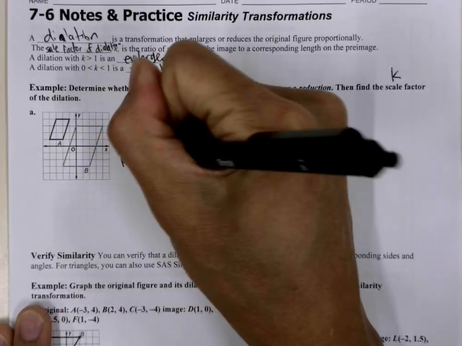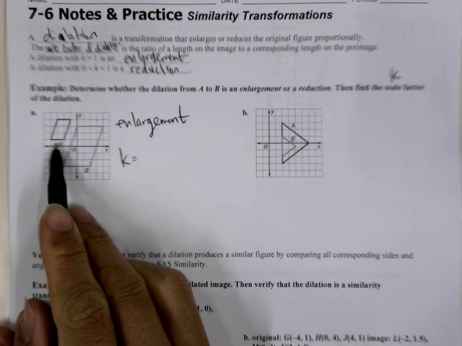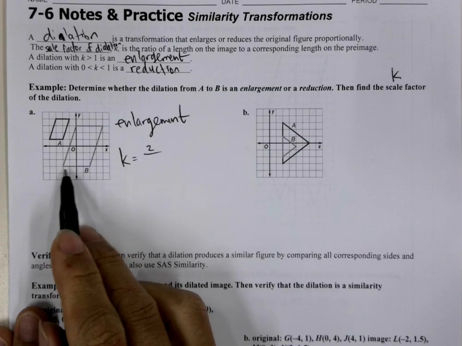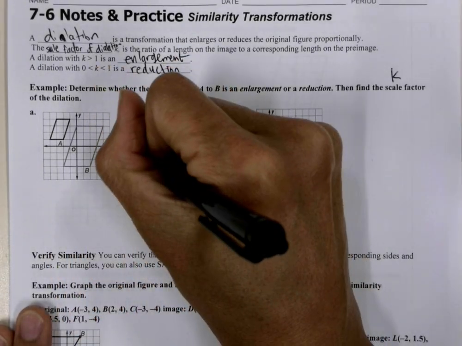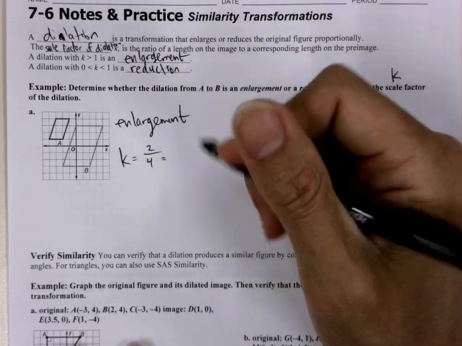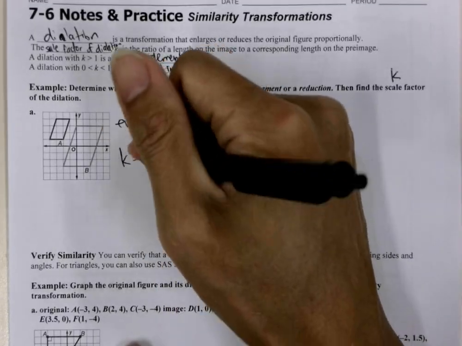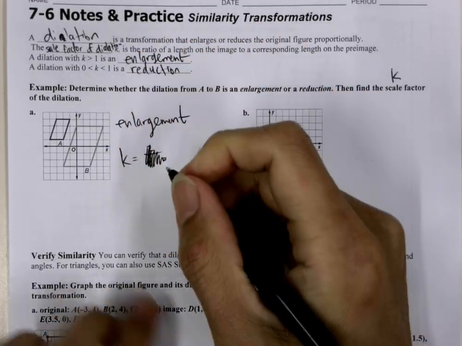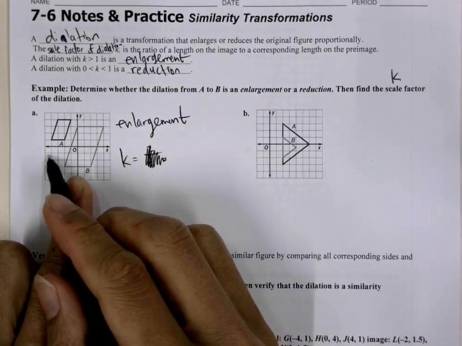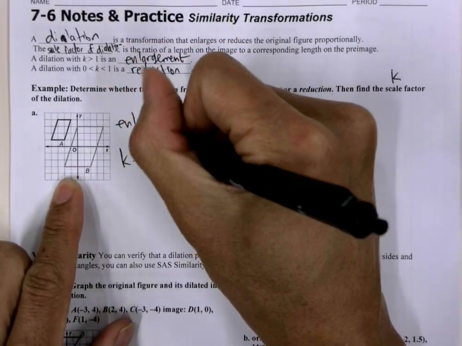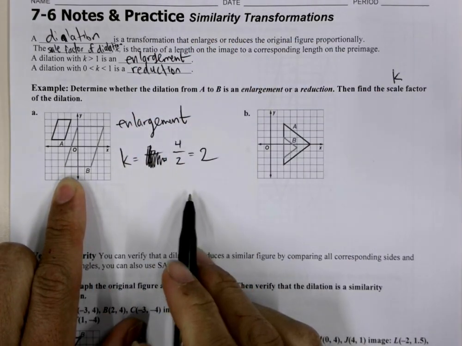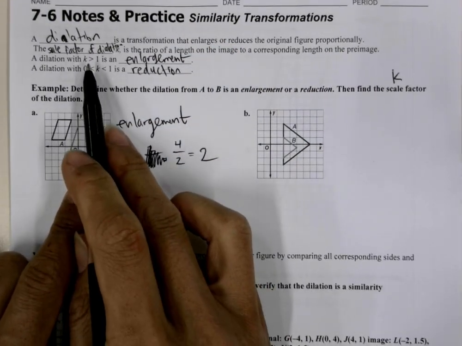So I'm going to say K is equal to, let's choose the bottom of the figure, 2 over, and then the bottom of the second figure, 4. Oh, I'm sorry, this is the other way around. To find the scale factor, we put the side of the image over the corresponding side of the pre-image. So we're going to say 4 over 2. So the scale factor is 2. And so we have an enlargement because the scale factor is greater than 1.